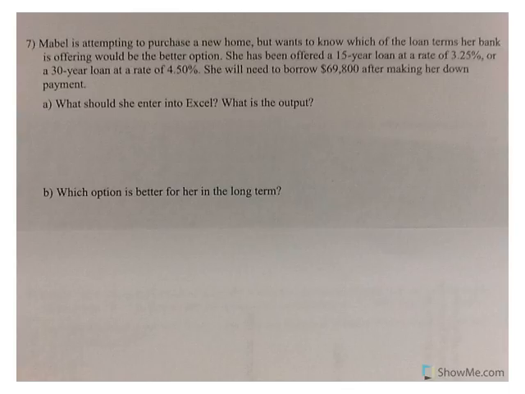All right, let's talk about Mabel. Mabel's attempting to purchase a new home, but she wants to know which of the loan terms her bank is offering would be a better option. She's been offered a 15-year loan at a rate of 3.25% or a 30-year loan at a rate of 4.5%. She's going to have to borrow $69,800 after her down payment. Okay, so we've got two different problems here.